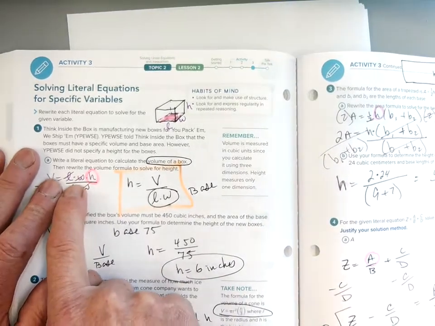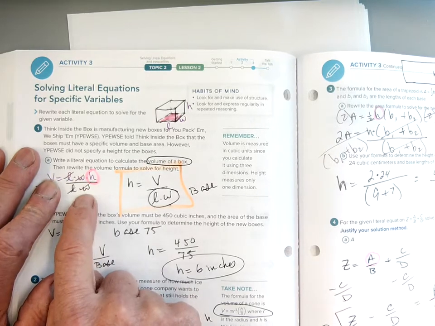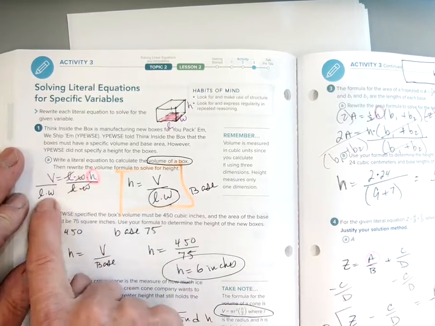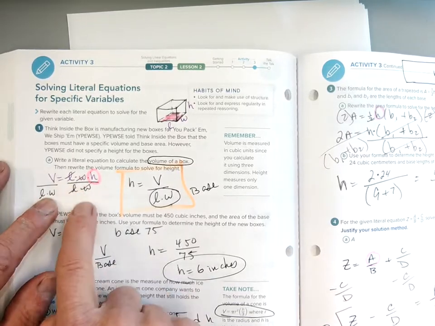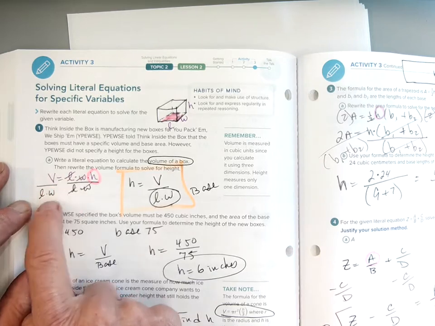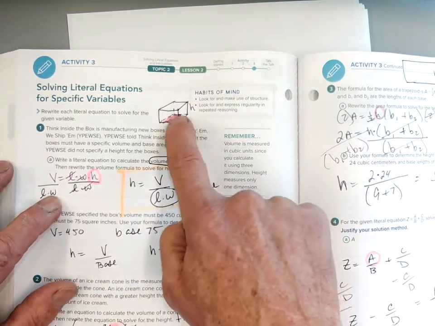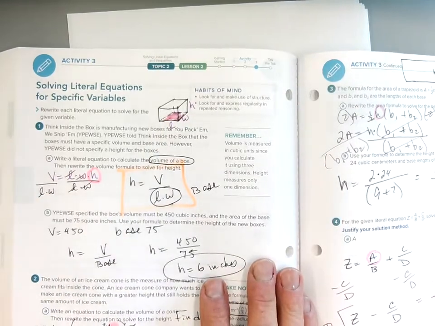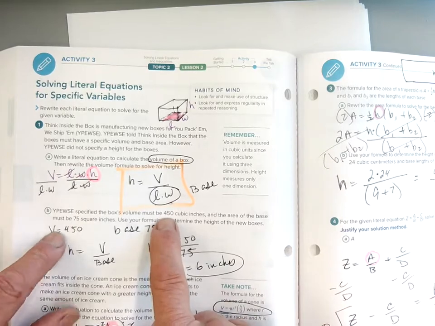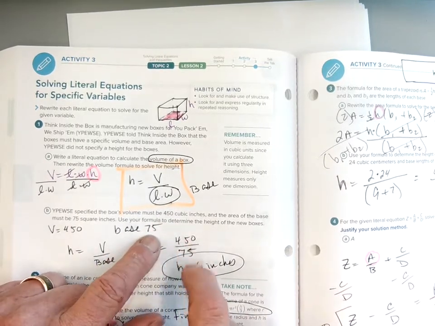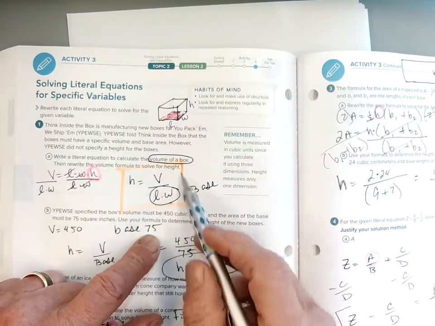So I did the opposite and divided both sides by L times W, so I can cancel and all I have is H. Over here, I have V, the volume, divided by L times W. Well, that is the base. L and W is the base. So we go down to part B, and it says, wait a minute. They tell us that the volume has to be 450, and the base is 75. Well, wait a minute, isn't the base just L and W? It's both L and W.